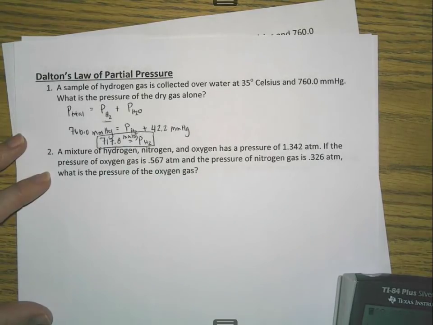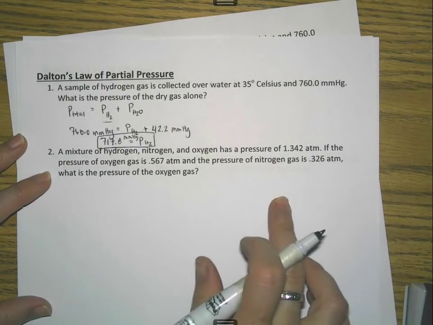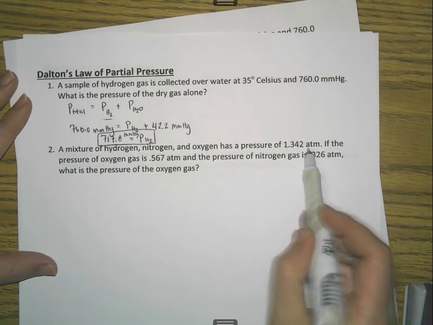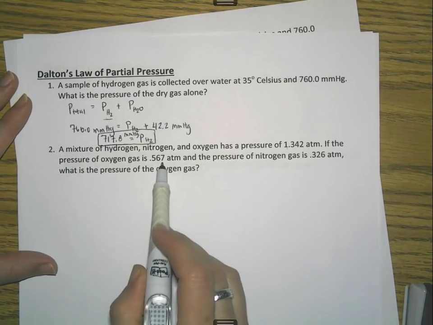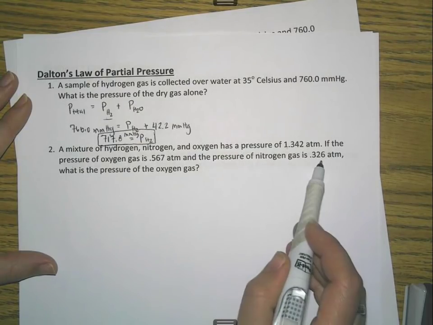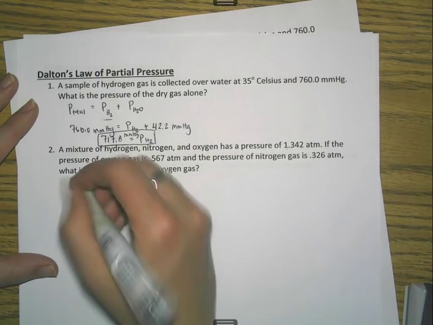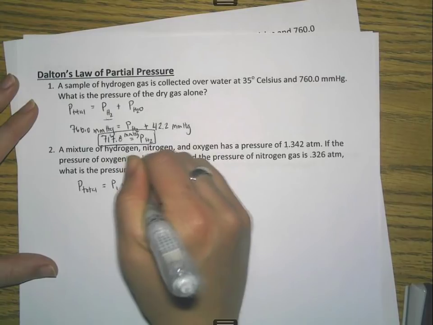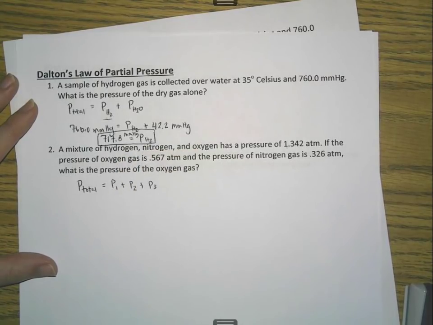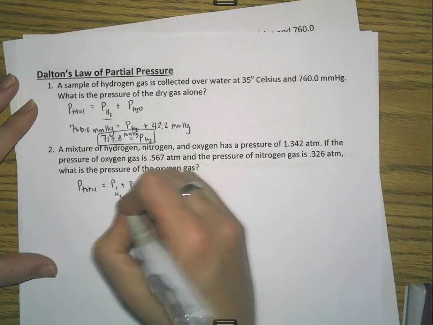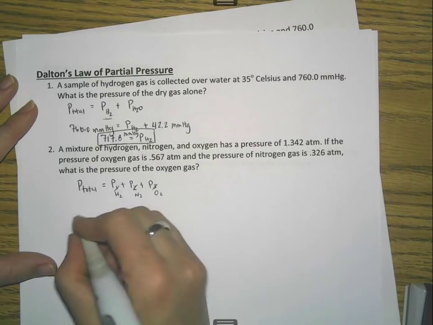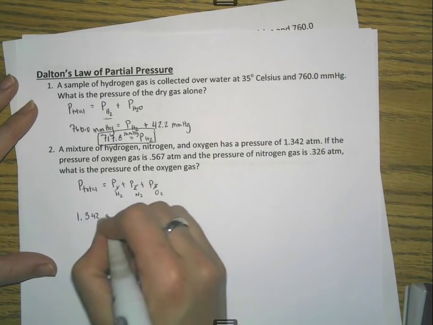Here's another way of using Dalton's law of partial pressures. It says a mixture of hydrogen, nitrogen, and oxygen has a pressure of this. The pressure of the oxygen is 0.567 and the pressure of the nitrogen is 0.326. What's the pressure of the oxygen? Well, it's just like last time. I know that it has to be the pressure of the individual things. This will be the hydrogen, the nitrogen, the oxygen, instead of putting 1, 2, and 3. The total pressure, it told me, is 1.342 atmospheres.